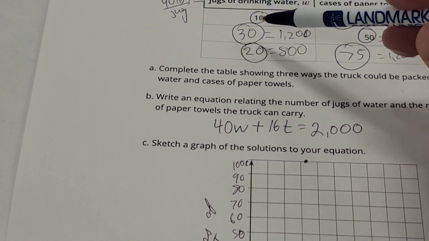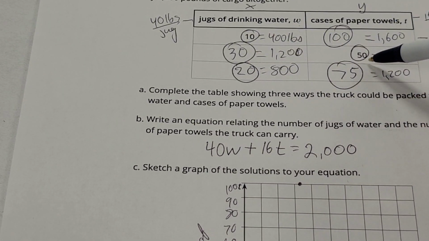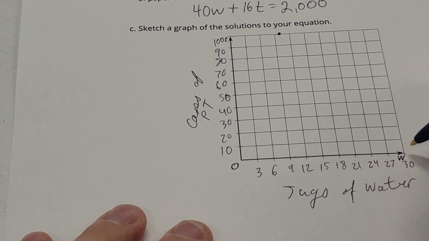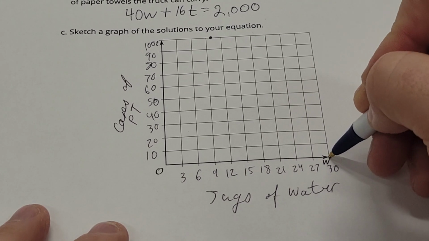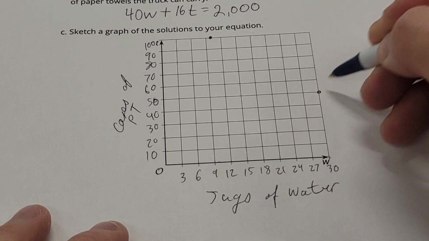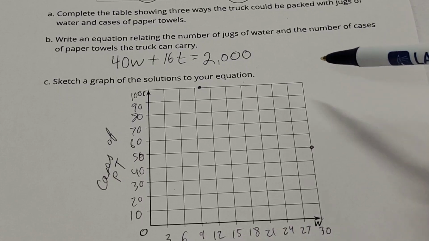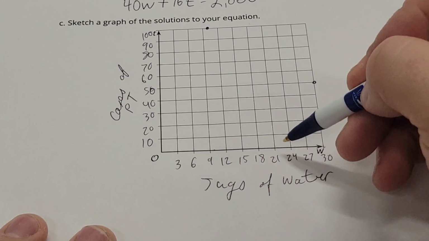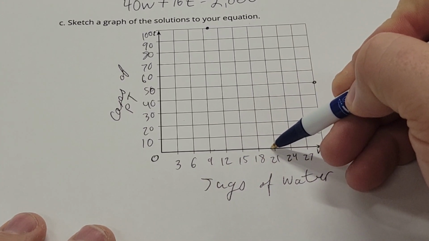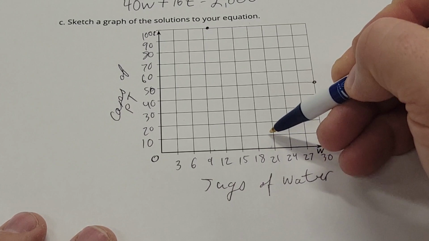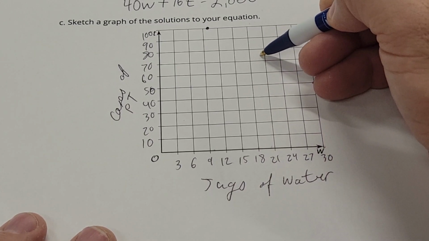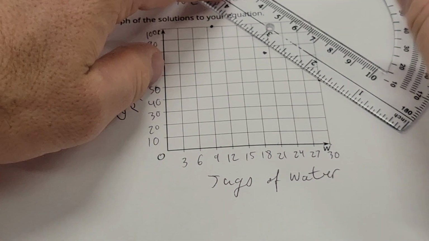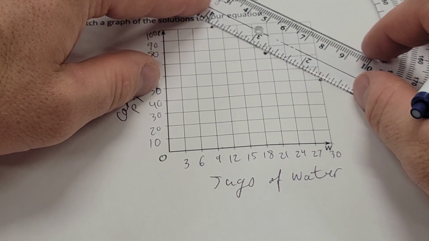Okay. When x is 30, my y is 50. So I've got to go to 30 and climb up to 50. Okay. When my x is 20, my y is 75. So 20 is closer to 21 than 18, and I'm going up to 75. Okay. So this is one of those that goes up and down like this.